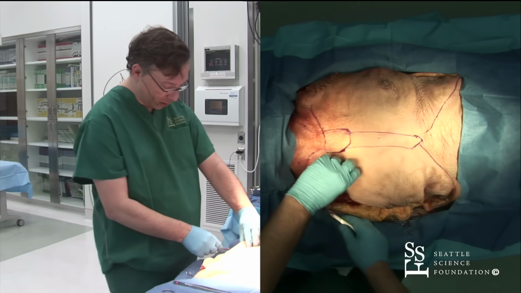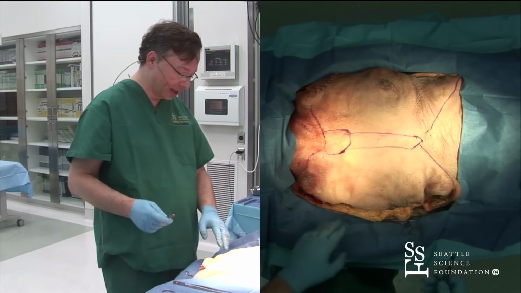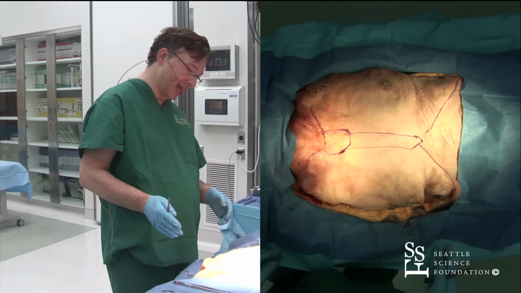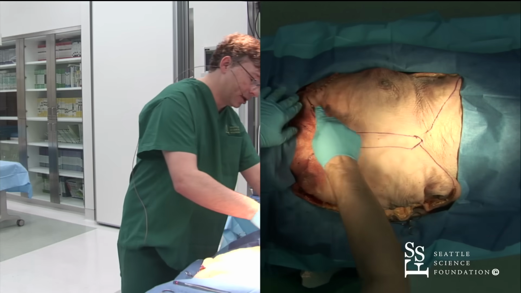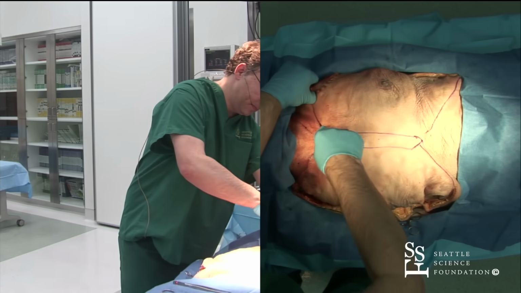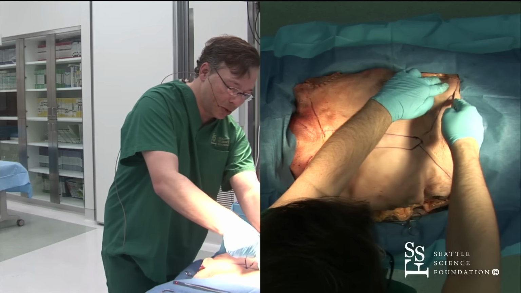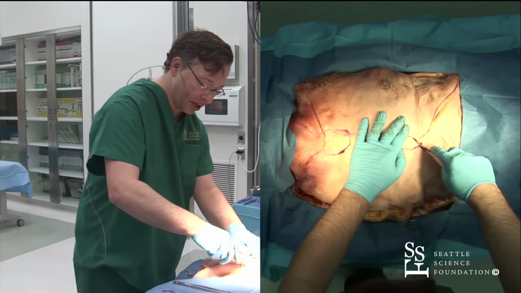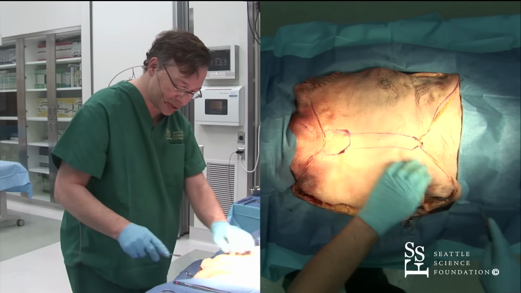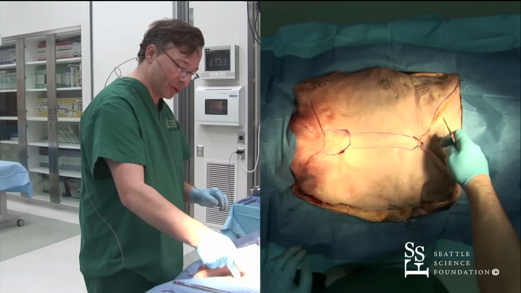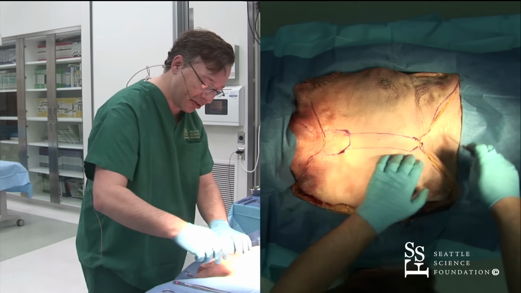So we've already made little incisions along the lateral mid-axillary line. We're going to make incisions over the clavicle and over the costal margins. We want to be careful with the costal margins that we stay on top of bone so that we don't dip off into the abdominal cavity.